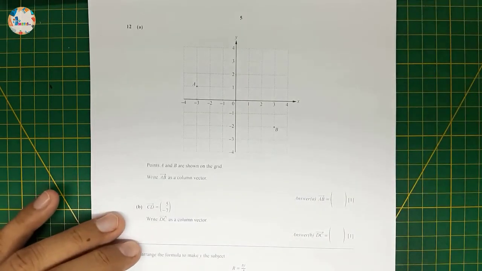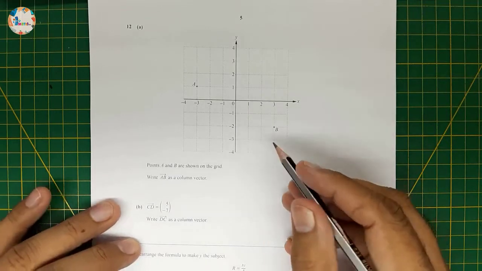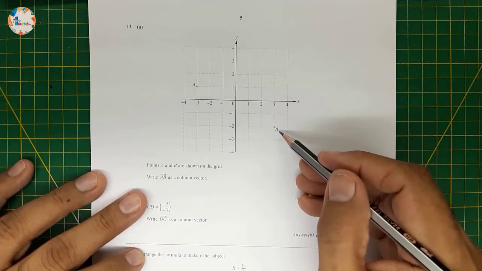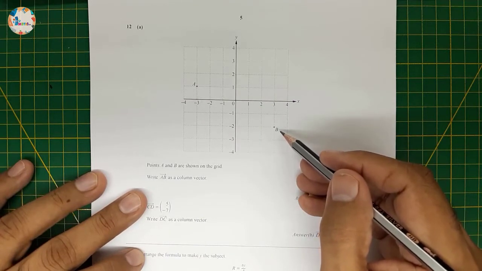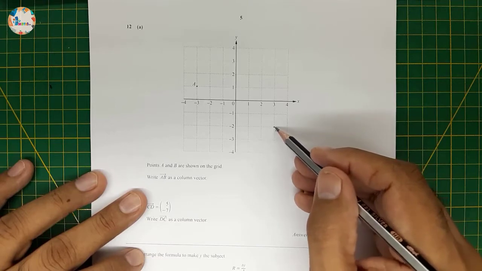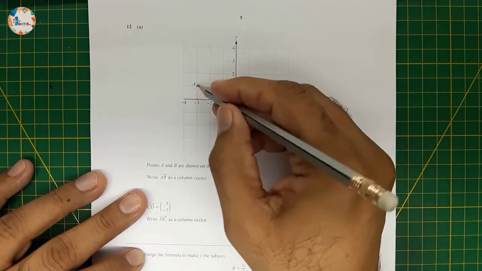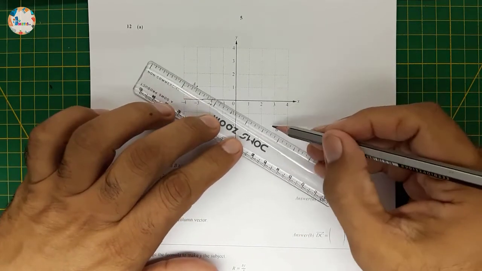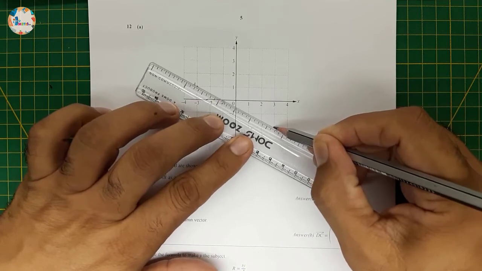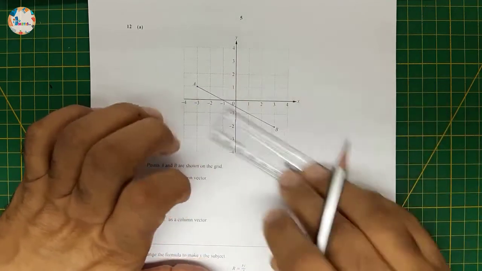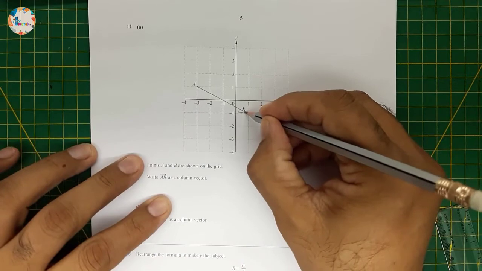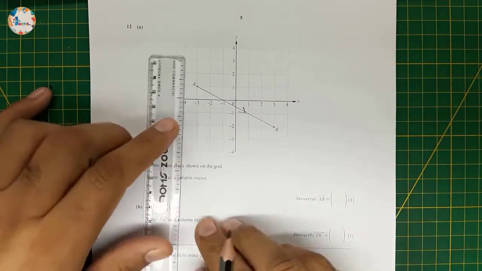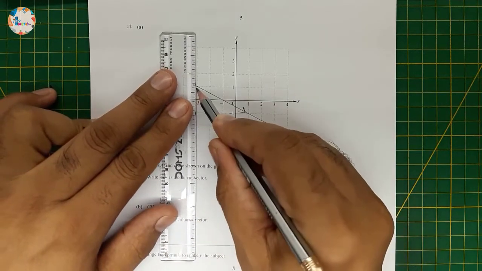Now question number 12, a grid is provided and points A, B are shown on the grid. A is this one, B is this one. Write down AB as a column vector. So we can draw the AB column vector basically. Vector AB will be like this one. So this is our AB vector, and now what we can do, we can draw a triangle for this one.